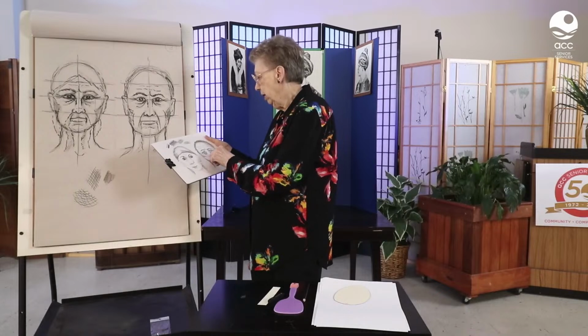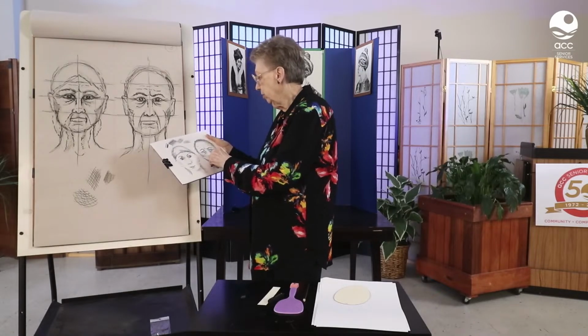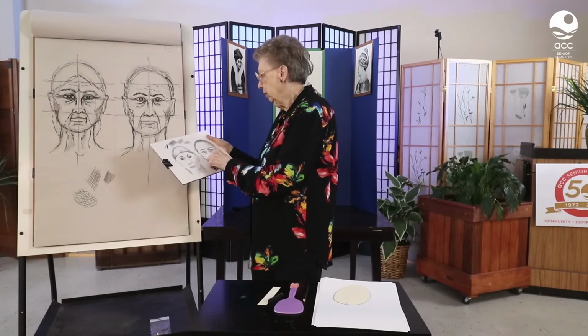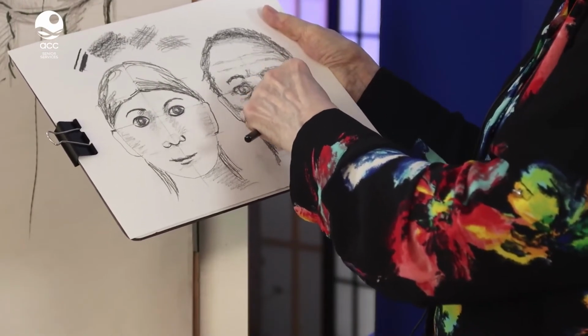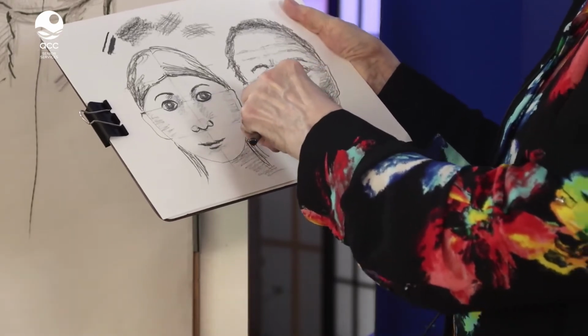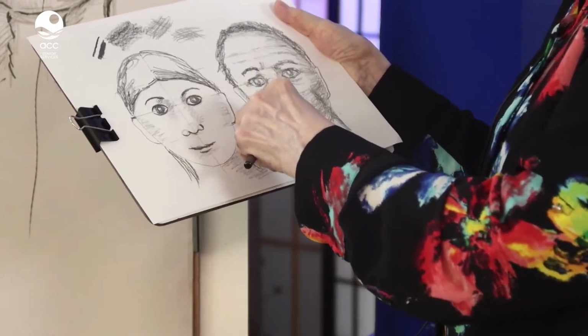What else? Okay, so age progression. Let's put some lines coming down from around his mouth. Then the jowls. We all get jowls when that skin starts to sag. Down come the jowls. Oh, God.